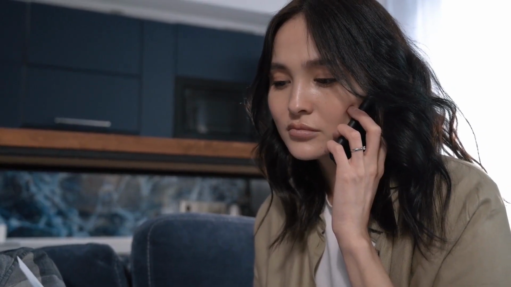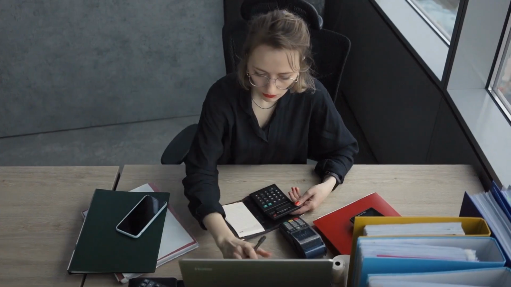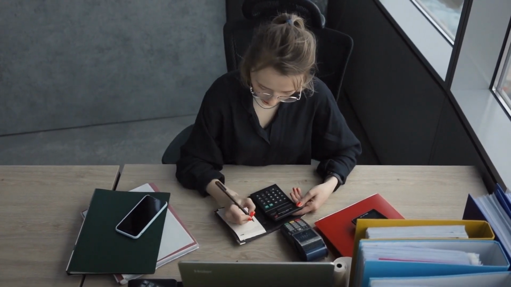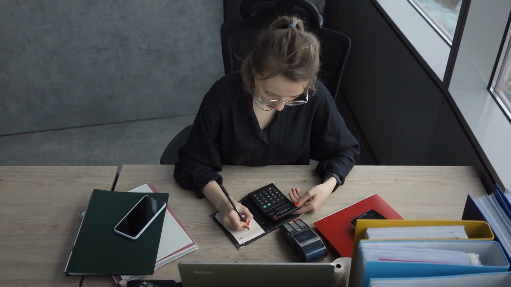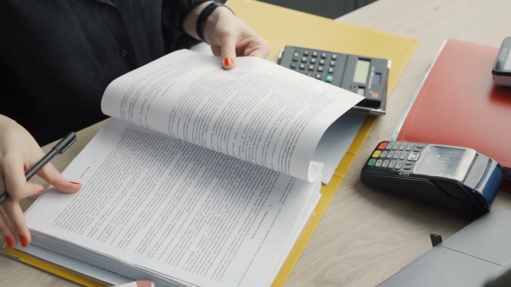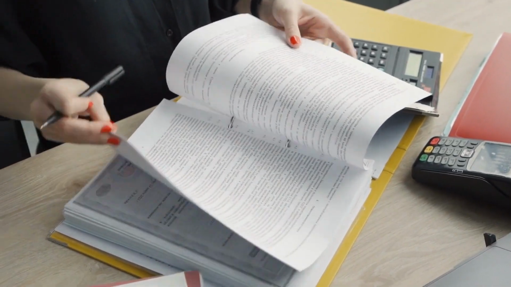A state tax ID number is a unique identifier used for state-level business identification and taxation. Businesses typically need this number for payroll taxes, sales tax collection, and other regulatory compliance purposes. If a company operates in multiple states, it may require separate tax ID numbers for each location.